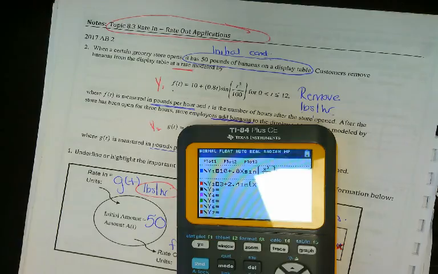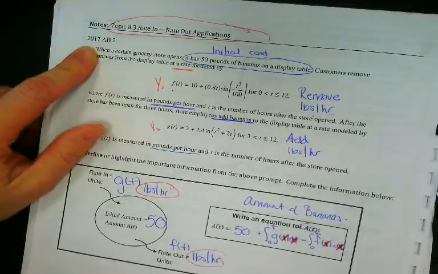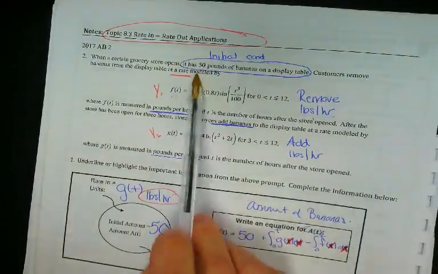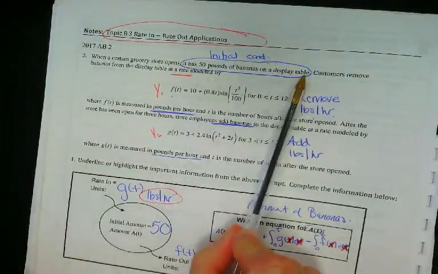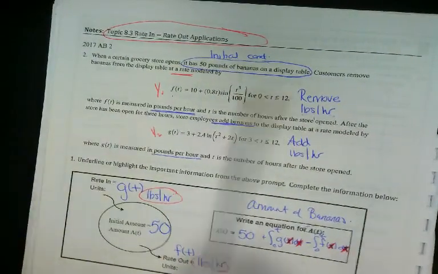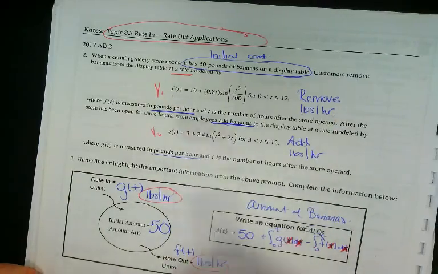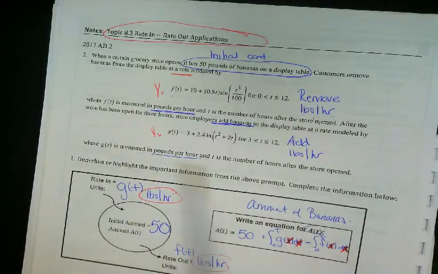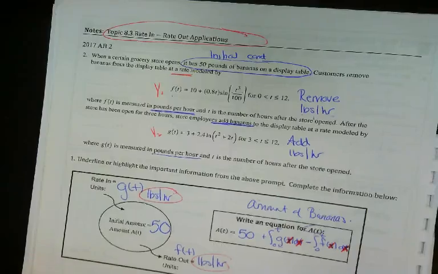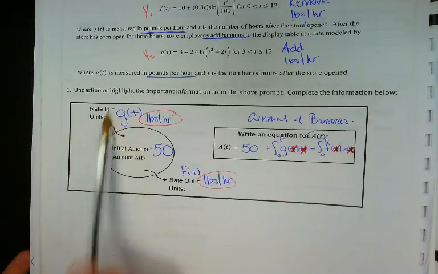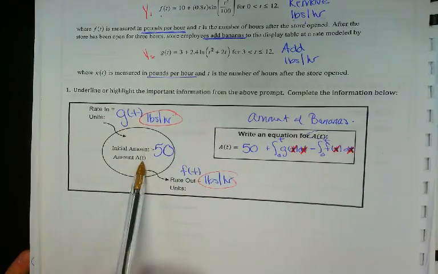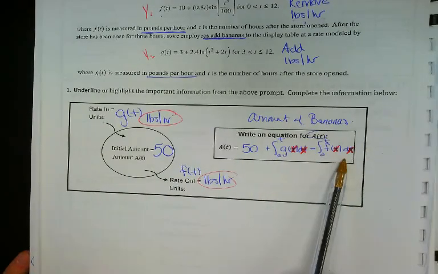On this question again. So this was the grocery store in 2017 AP question. We had initially 50 pounds of bananas on a display table. Customers came into the store and were removing them at this rate, and then the employees were adding them at this rate. So our goal was to talk about what came in, what came out, and how much we initially started with, and we wrote an equation based off that.